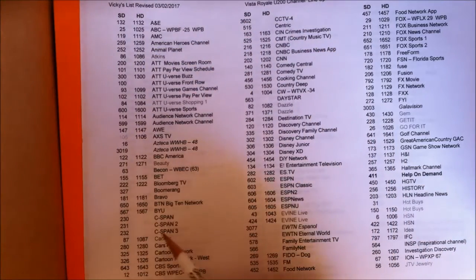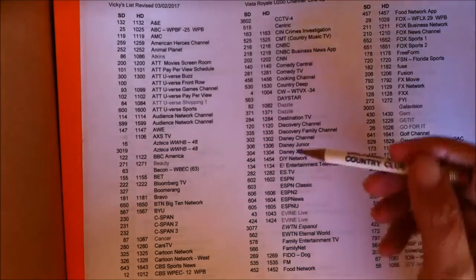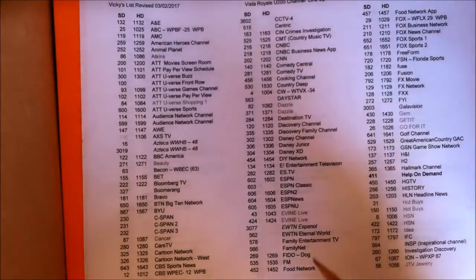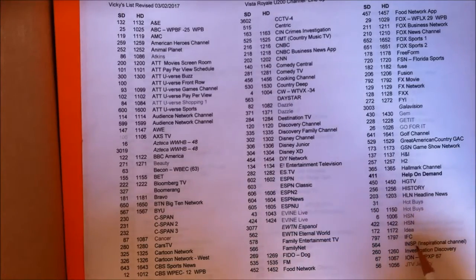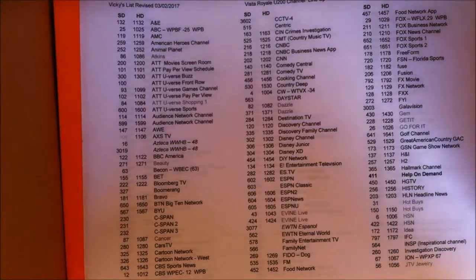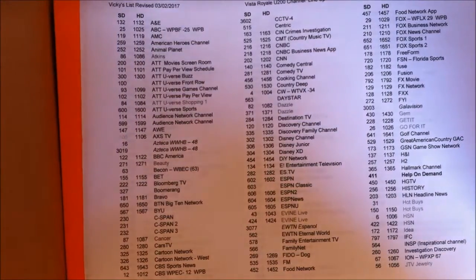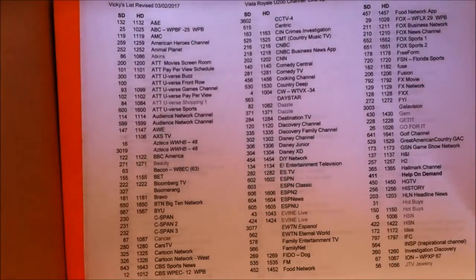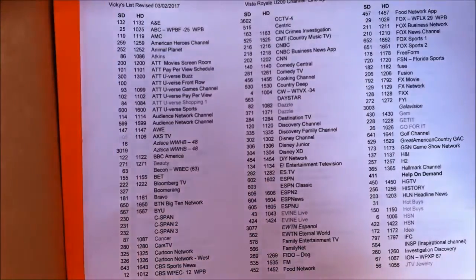But then you'll note that some things only come in standard definition, like C-SPAN or ESPN Classic or the Family Network TV and Family Net, Eternal World and Inspirational Channel. A lot of the SD channels contain old favorites that people still enjoy. Do you watch Murder, She Wrote? Do you watch Matlock, Perry Mason, Wagon Train, whatever?